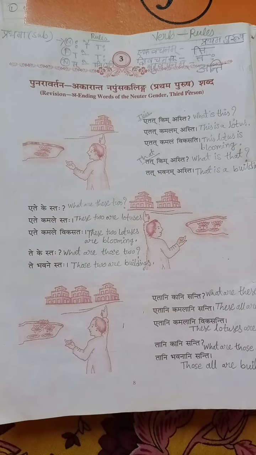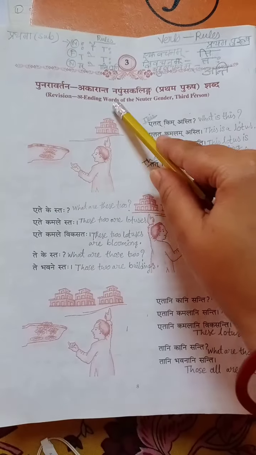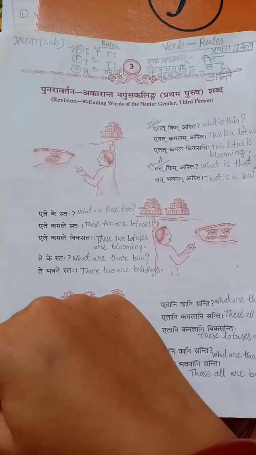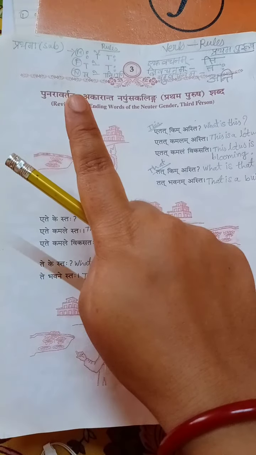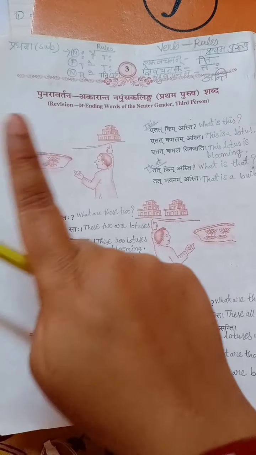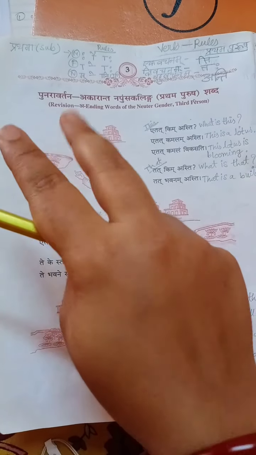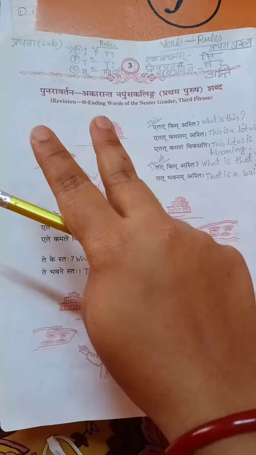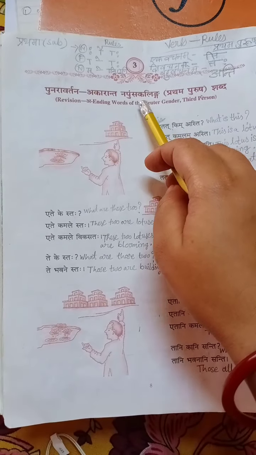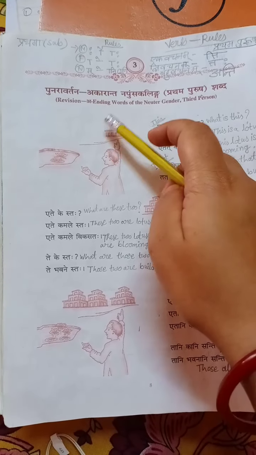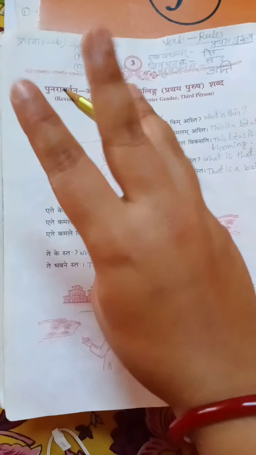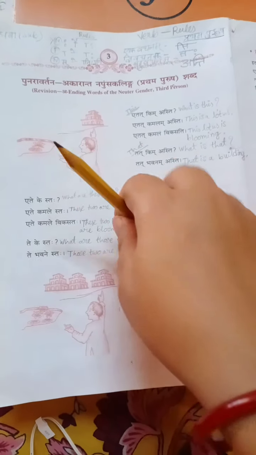Today we are going to learn about Napumsak Linga Sabda, that means neuter gender. Before this, you learn two genders. The first one is masculine gender, that means Punglinga Sabdaha. The second one is feminine gender, that means Strilinga Sabdaha. Now today you are going to learn neuter gender, that means Napumsaklinga Sabda. So three types of genders are there: Punglinga Sabdaha, Strilinga Sabdaha and Napumsaklinga Sabdaha. So let's see.